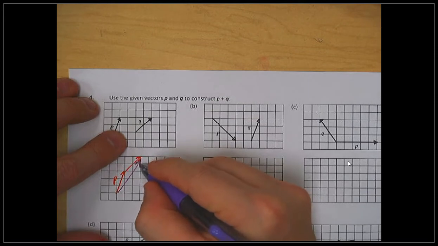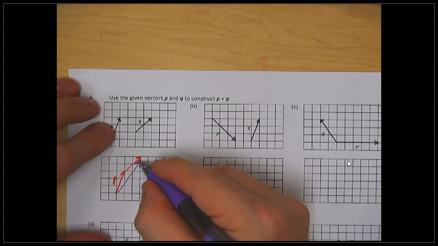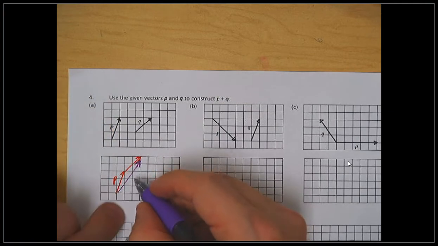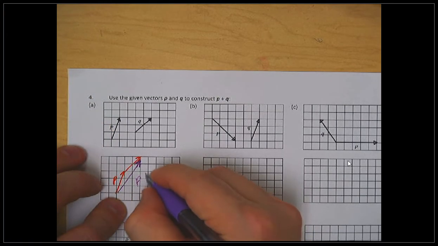Because it's a new vector, we need to make sure that there is a head on the vector as well. So this vector right here is P plus Q.